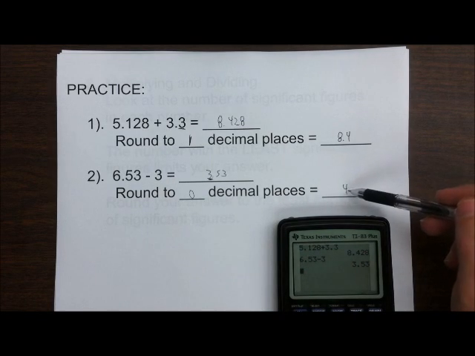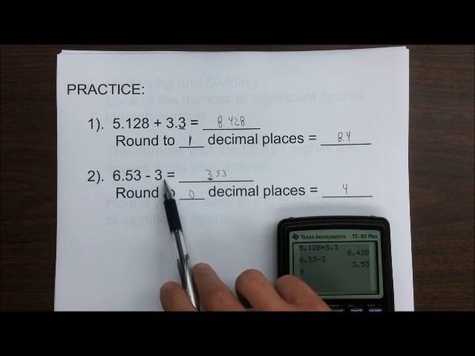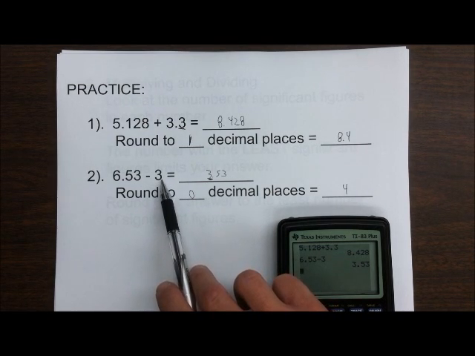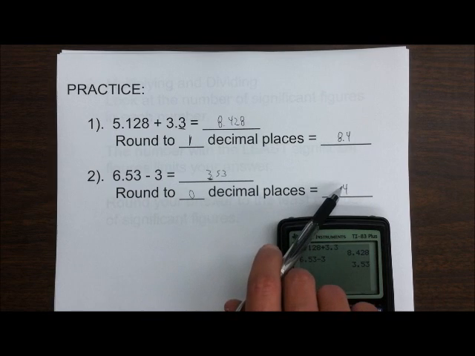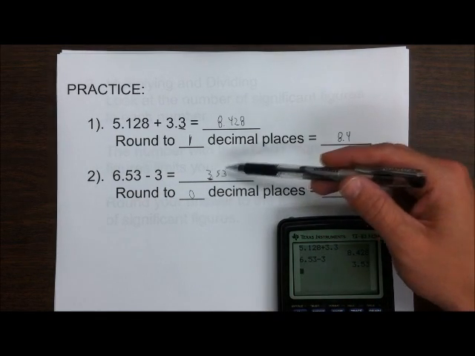Notice that this kind of result, rounding 3.53 all the way up to 4, just goes to show you that you want to use instruments that have as many increments as possible so that you can have numbers with more decimal places so you don't have to technically round to whole numbers where you could have a decimal.